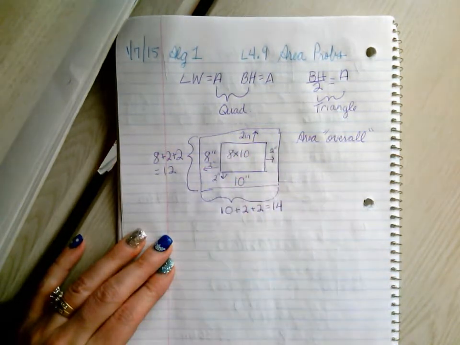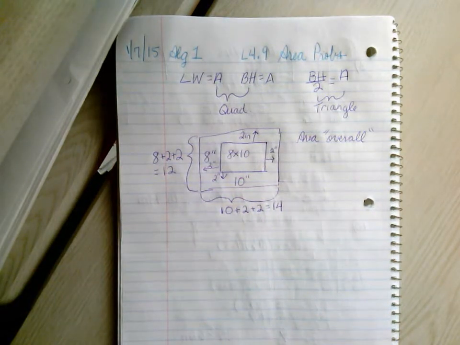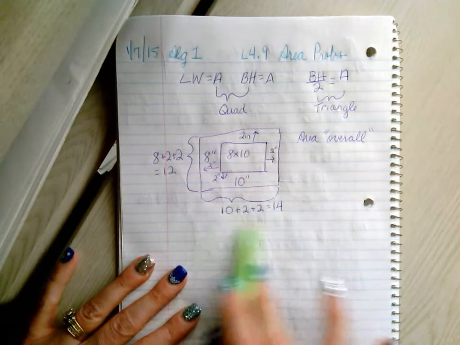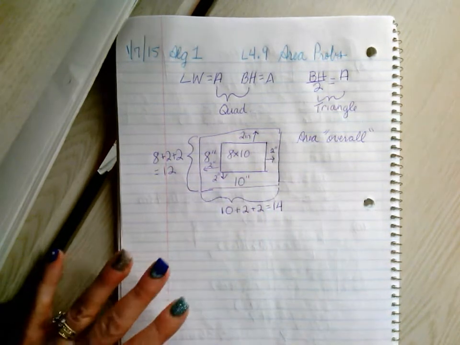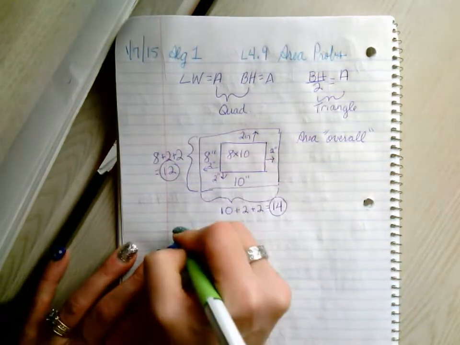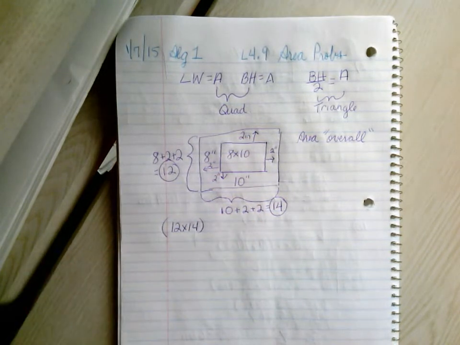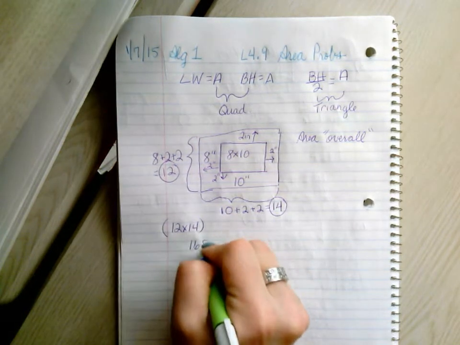This entire thing is 12 by 14, right? But the question asks, a photograph 8 inches wide and 10 inches long is surrounded by a 2-inch border. To find the area of the border, you subtract the larger one's area minus the smaller one's area. I've already shown you that the larger one has an area of 12 by 14, which equals 168 inches squared.